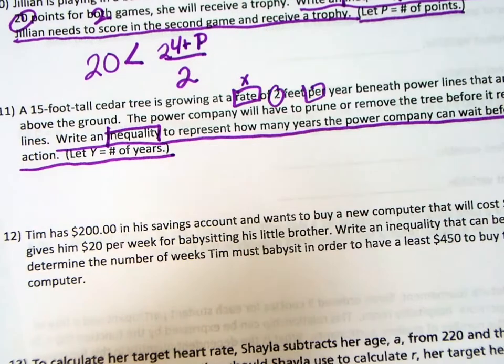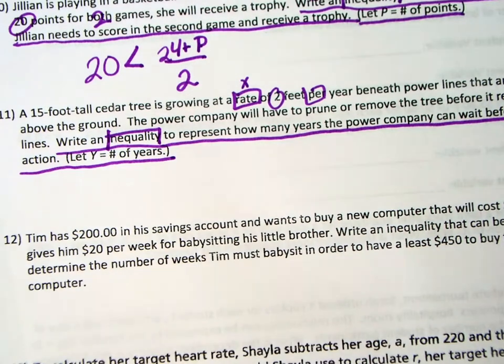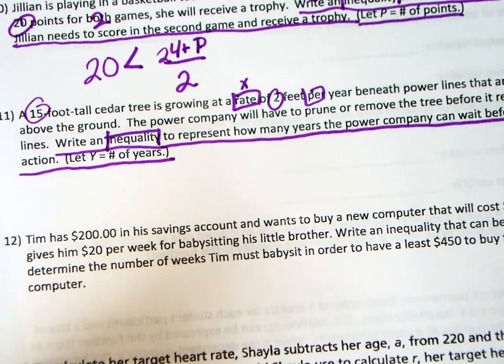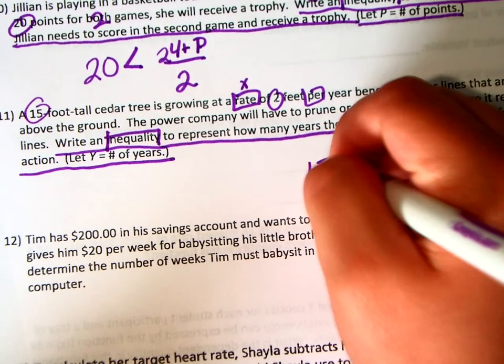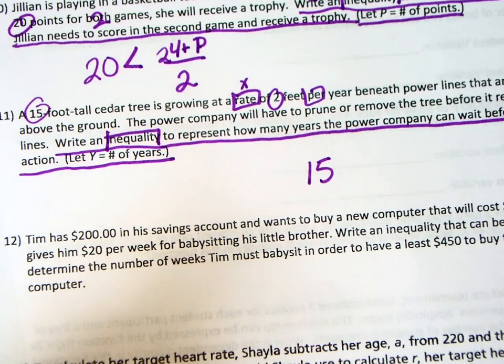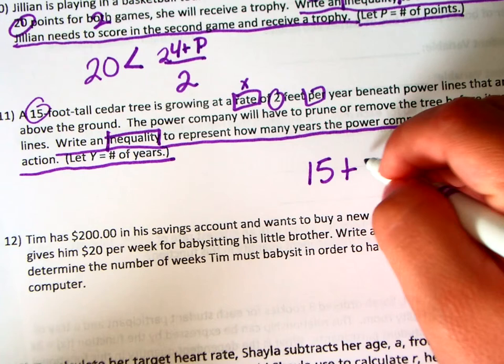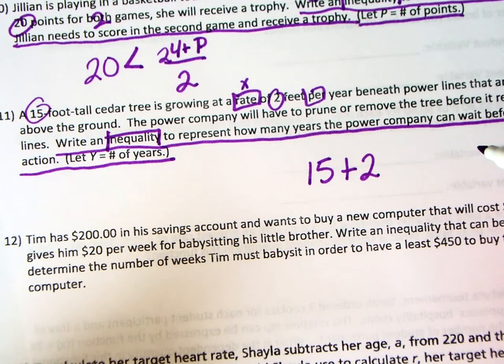Let Y equal the number of years. So how tall is this tree? 15 feet. And what's going to happen? Is it growing or is it shrinking? It's growing. How fast is it growing? 2 feet per year. 2 feet per. Per means multiply. And year, we're using what letter? Y.